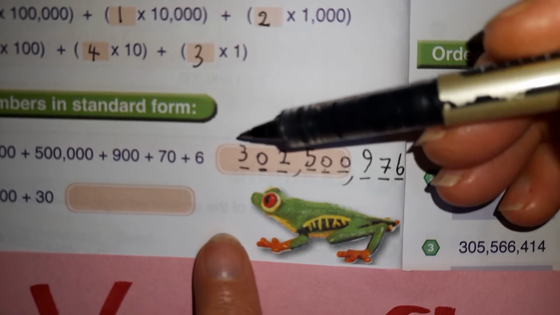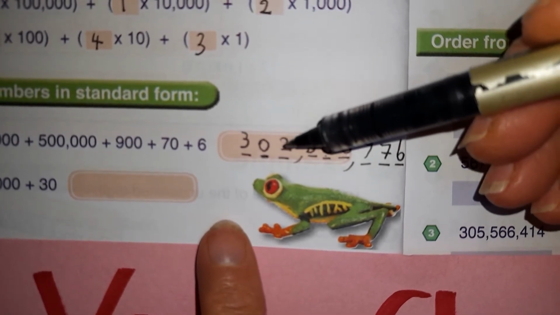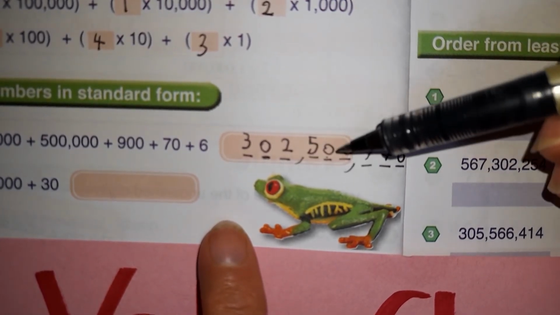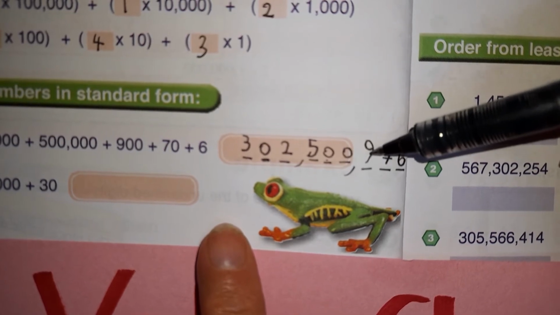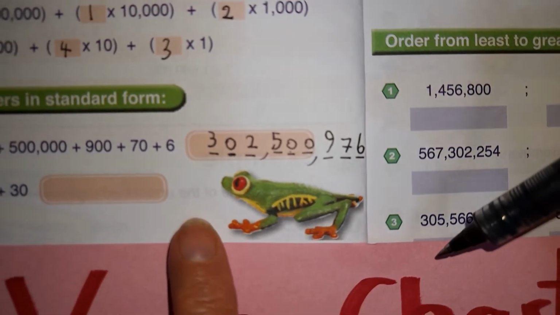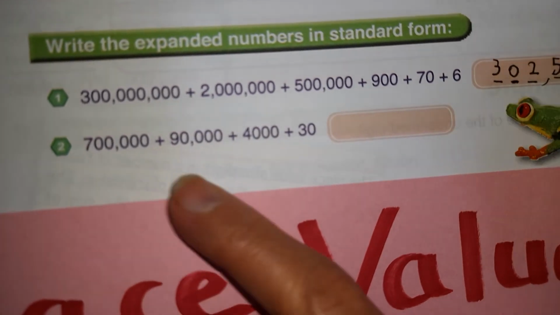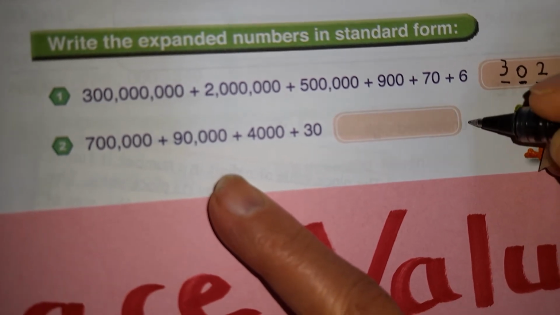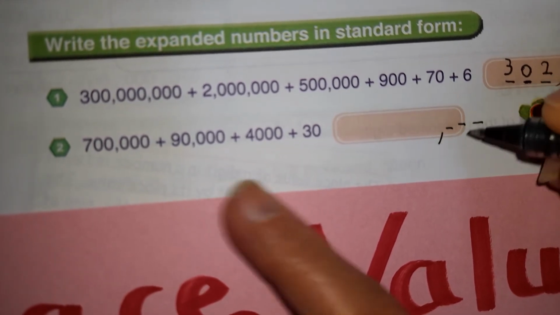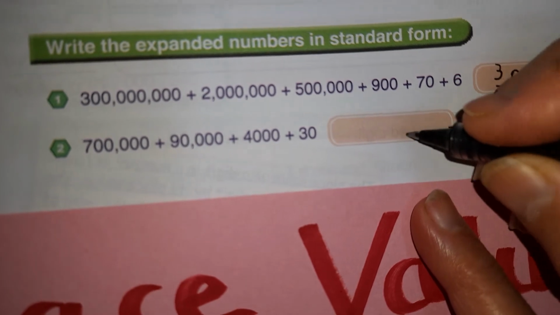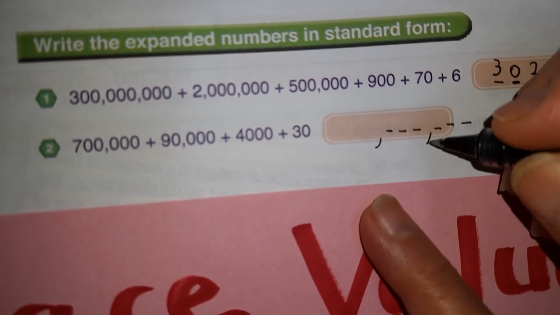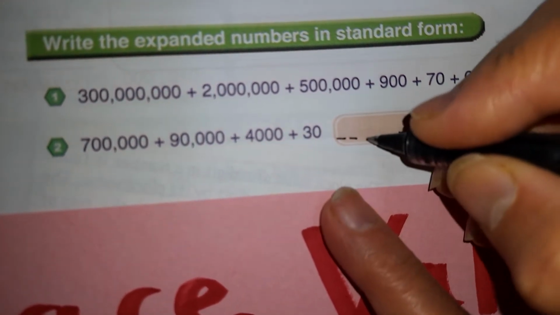Let's read the number. It is 302,500,976. Again, I will repeat what I did here. I will put a dash. This is the ones period. This is the 1,000 period. And this is the millions.